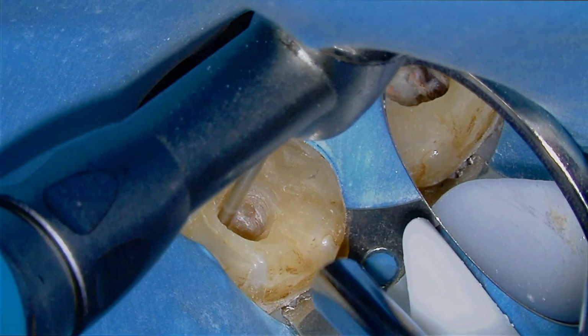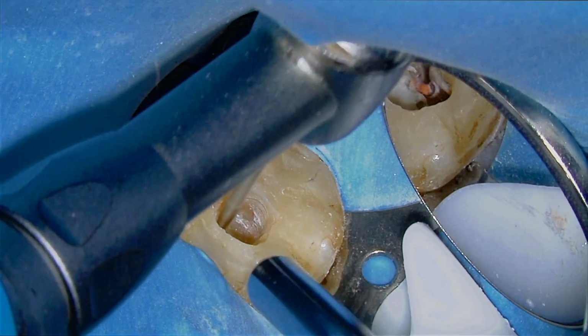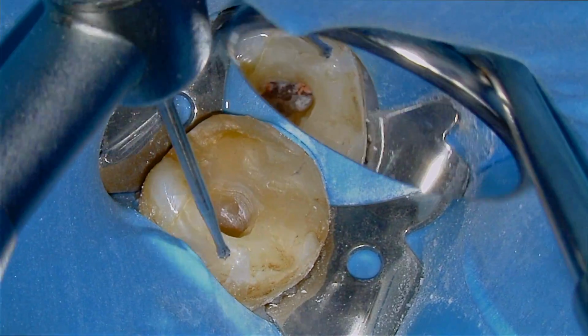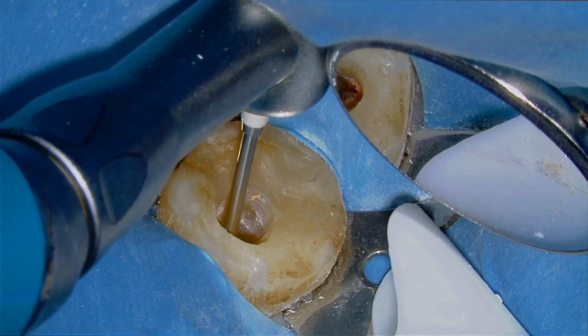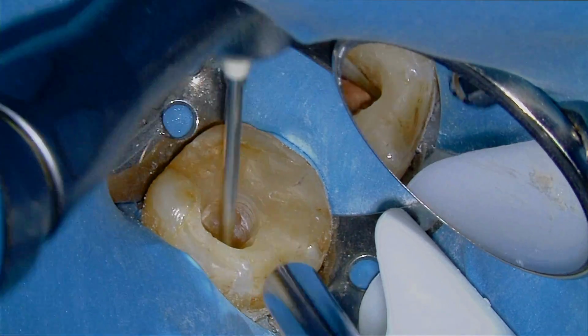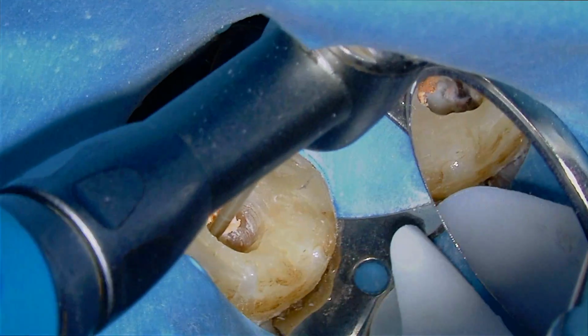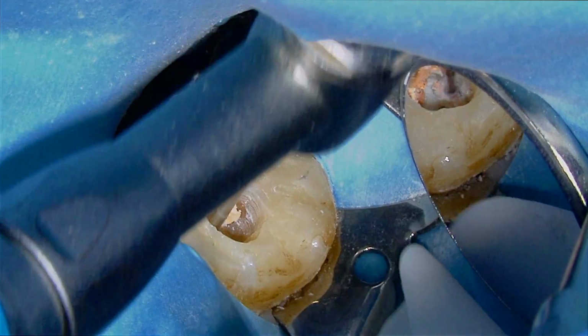You're asking, why didn't you do this the initial step? I'm still asking myself that question as well. So there we go. We've almost got all the composite out of the way, and I'm going to sink that in just to make a little dimple for my Wave 1 Gold primary to get in there and start removing that gutta percha.